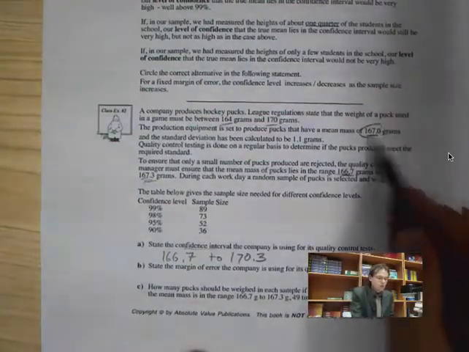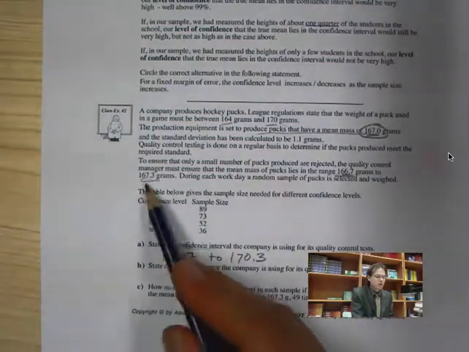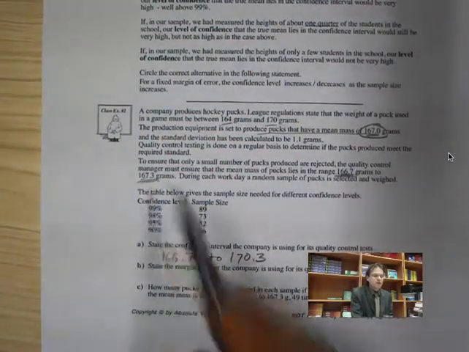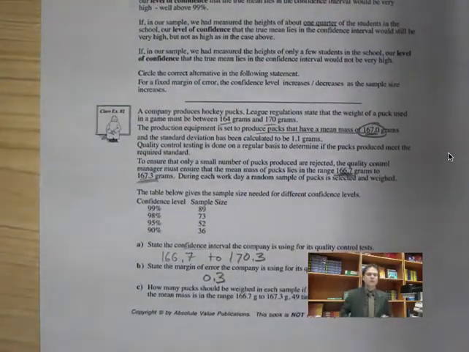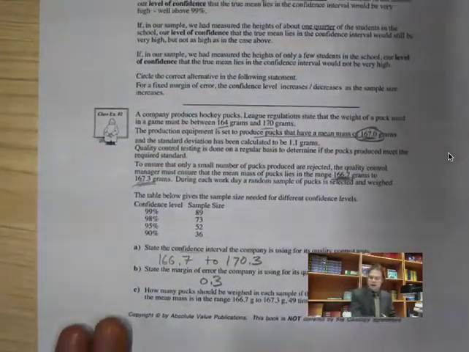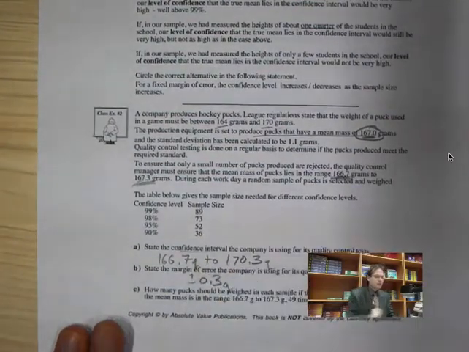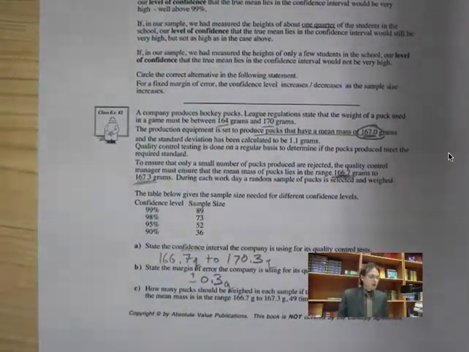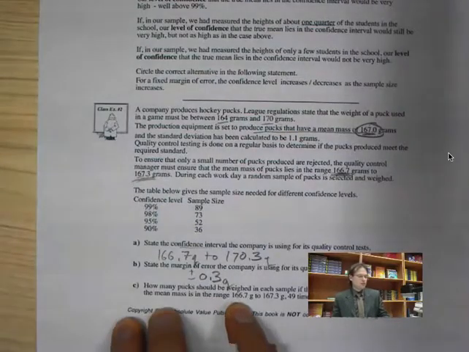The next part says, state the margin of error the company is using. Well, they want to produce a mean of this, but they know that they're using this as their interval, so their margin of error is 0.3. That is their margin of error. And they're plus or minusing 0.3 grams. These are grams.